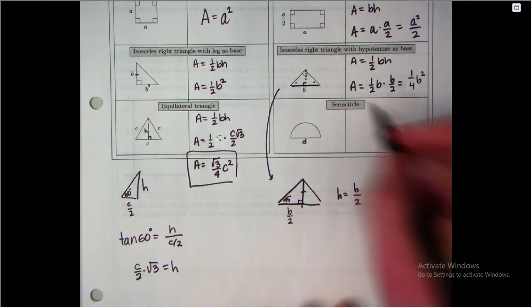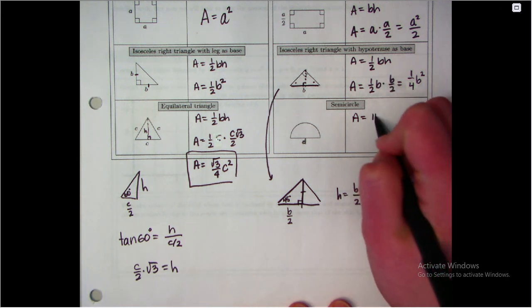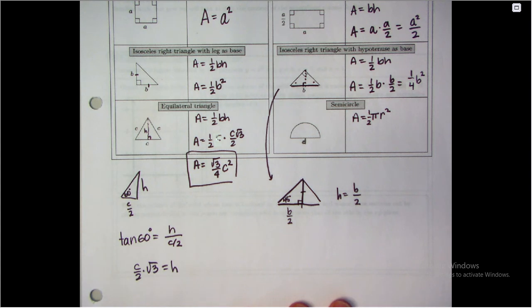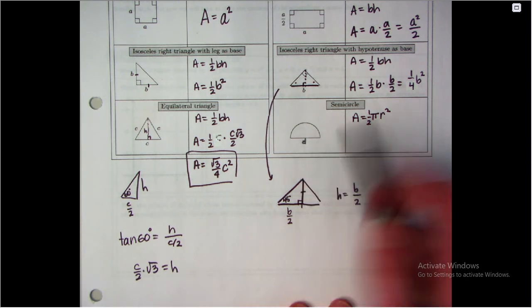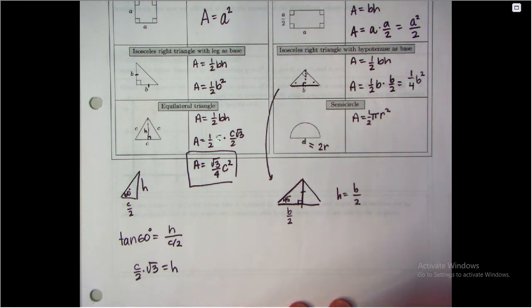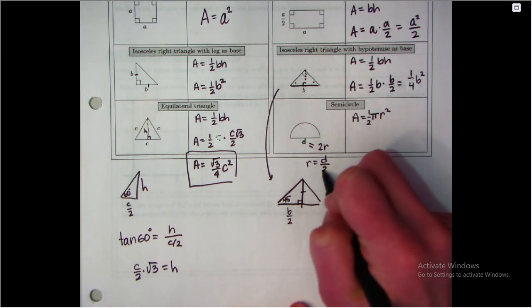Last but not least, semicircle. You guys know the formula for a circle is pi r squared. So 1/2 pi r squared. In this case, they're assuming that you're given the diameter, and diameter is just 2 times my radius, right? So if I wanted to solve for the radius, that would mean that radius equals diameter divided by 2.